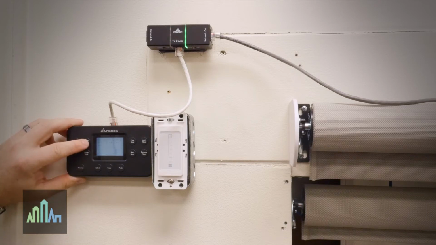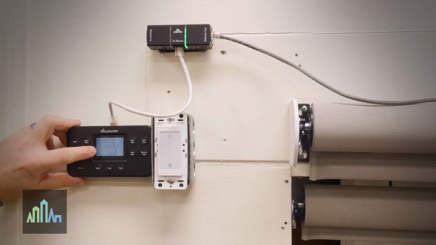No upper limit, hold 2 seconds to set. Please release the button. Upper limit set. Great. Motor 2, upper limit set, no lower limit, no preset stops. So now I'm going to set my lower limit.